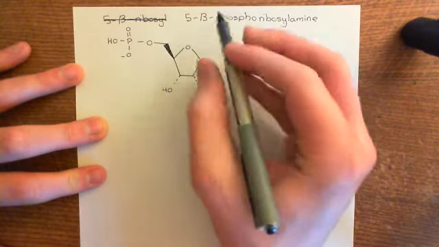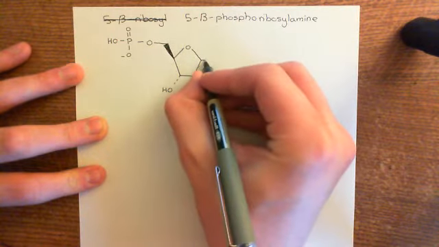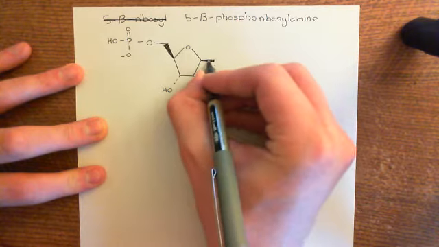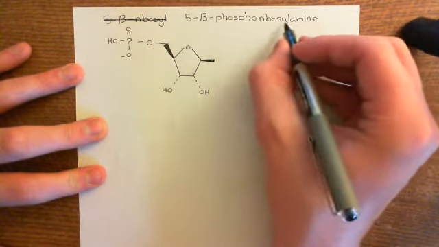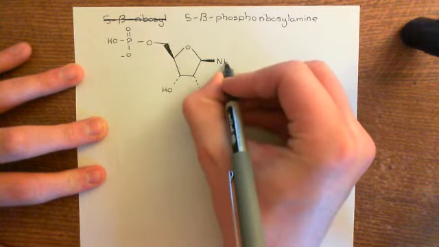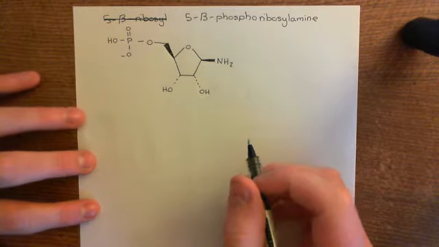And now, we're talking about the beta anomer now. Okay, so it's changed. This group now comes out of the page towards us, and it's even changed completely in its structure. It's no longer an alcohol group because we're talking about riboxylamine. Okay, and that means that we now have an amine group off here. So this is what this enzyme, amidophosphoribosyl transferase, is going to do. It's going to convert alpha-phosphoribosyl pyrophosphate into 5-beta phosphoribosylamine.